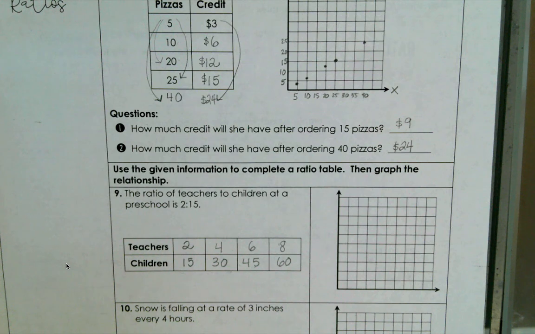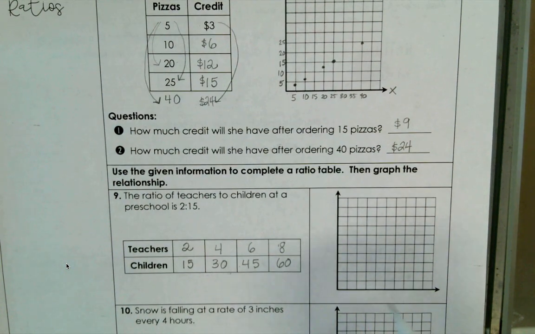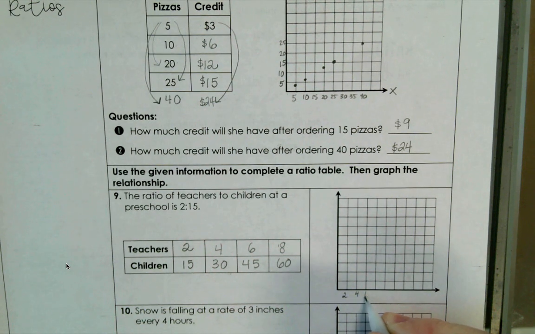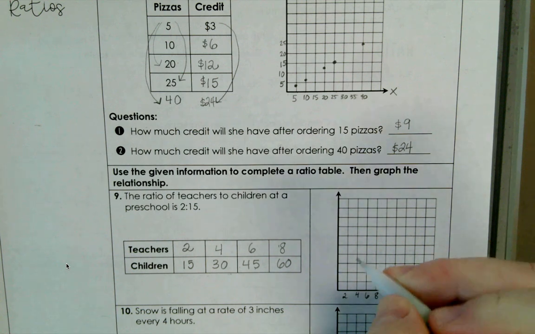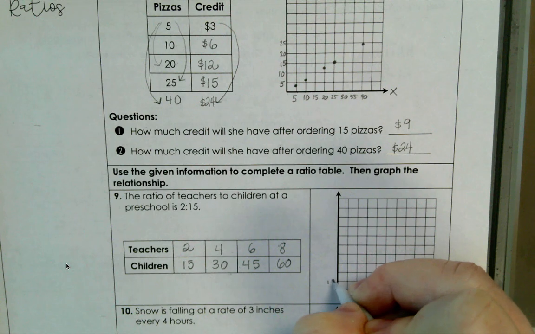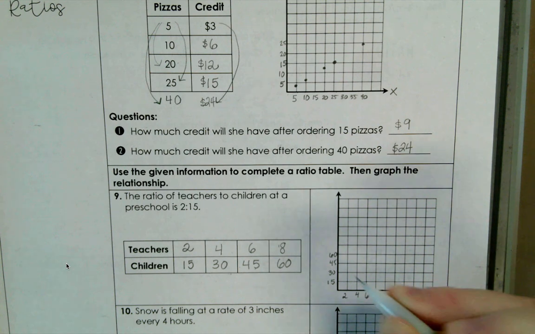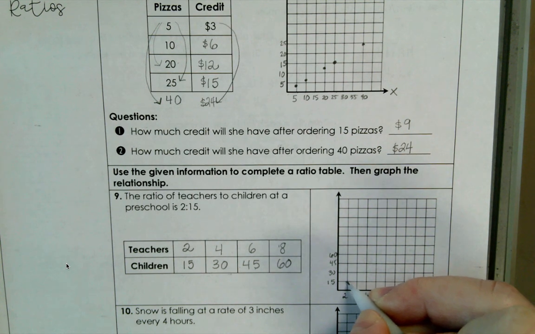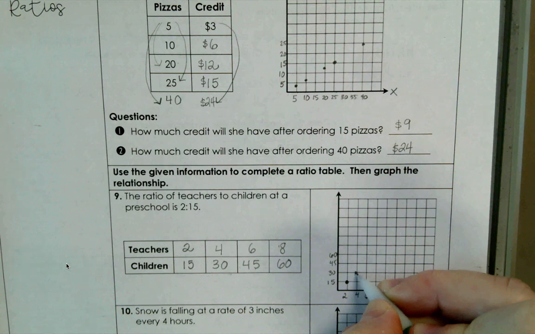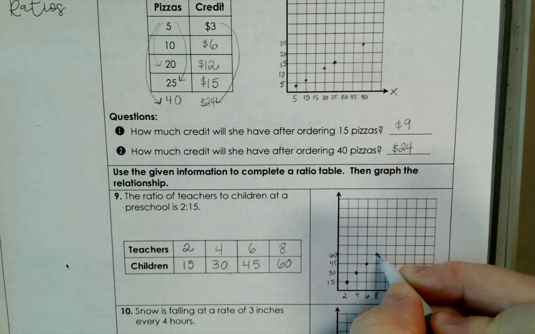So we're going to look at our tick marks on the bottom. And so I'm going to count by twos. So 2, 4, 6, 8. And I'll just count by 15, 30, 45, and 60. It'll be easier to graph that way. So 2 teachers, 15 kids. 4 teachers, 30 kids. 6 teachers, 45 kids. 8 teachers, 60 kids. Okay.